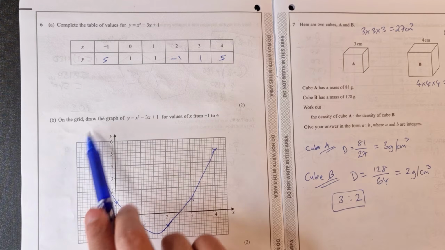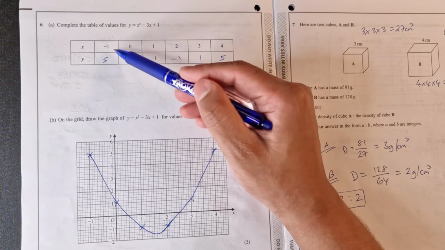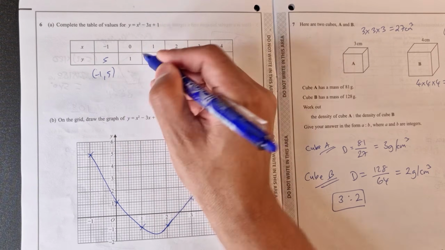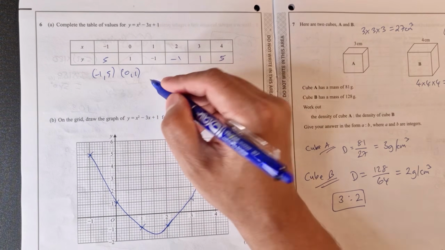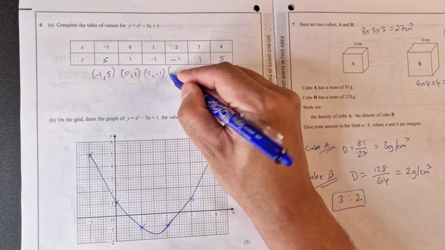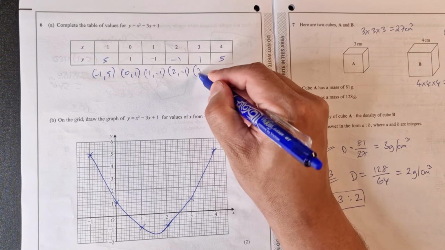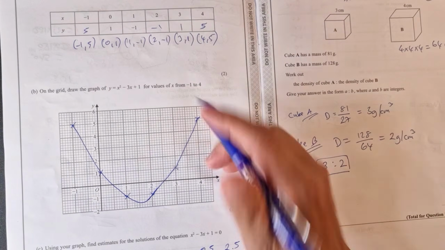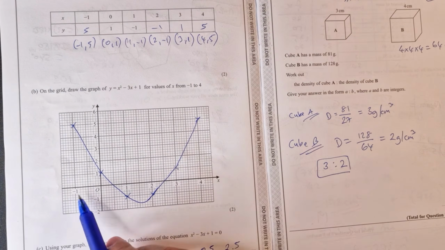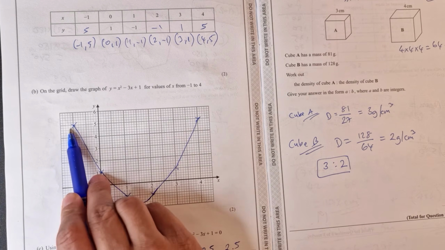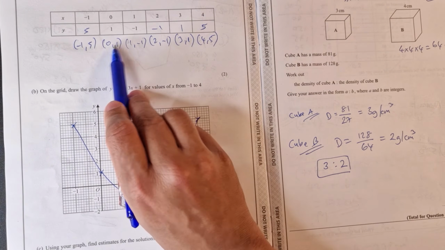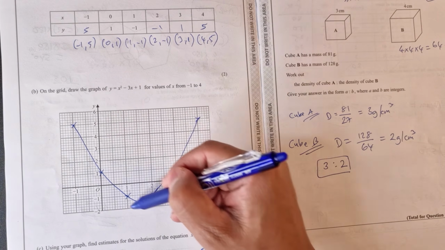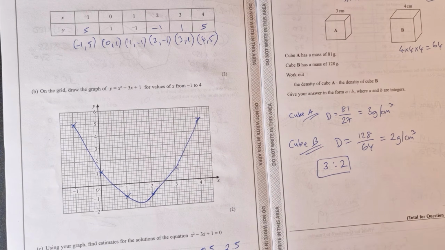Next, it says on the grid, draw the graph. So all I need to do is plot these coordinates. The first one here is going to be minus 1, 5. Second one is going to be 0, 1, then 1, minus 1, 2, minus 1, 3, 1, and 4, 5. So for the minus 1, 5, I'll go to minus 1 here, go up to 5, and plot that here. Next 0, 1, and so on and so forth. And then I just draw a curve through those points.